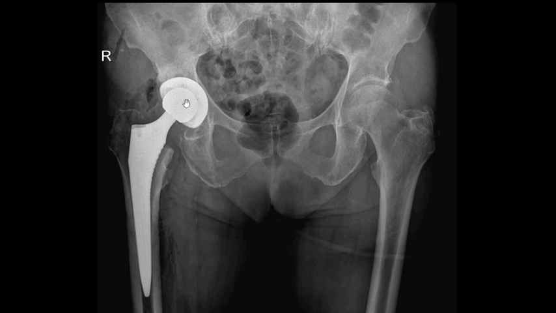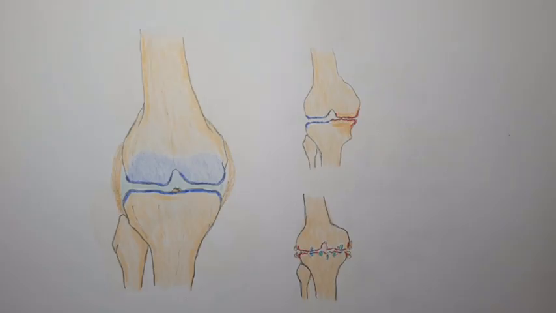And this is the implanted prosthesis. And with these prostheses, patients can actually have very good functional results and an excellent return to a normal life.